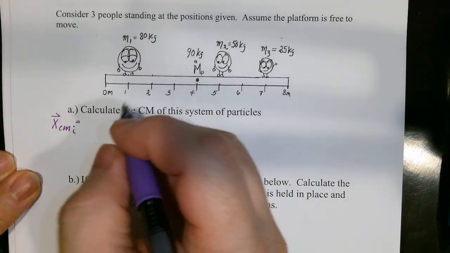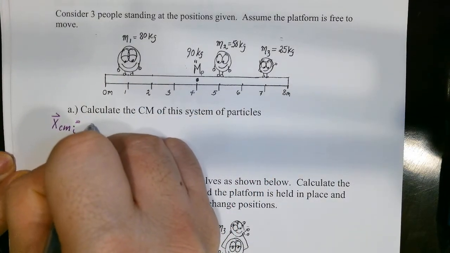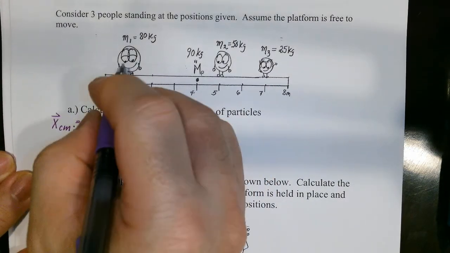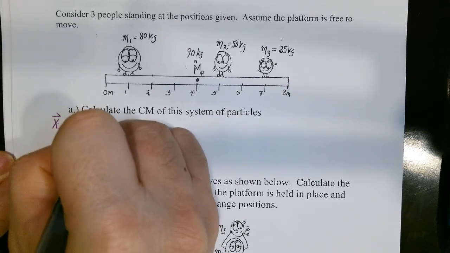So here, it looks like 80 times 1, right?